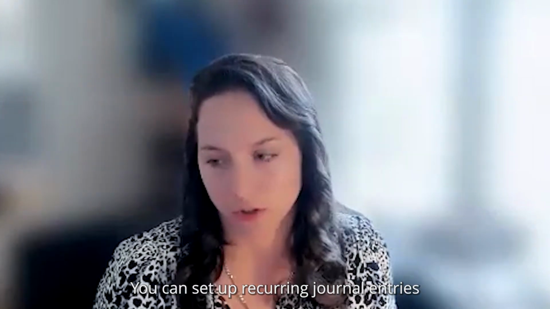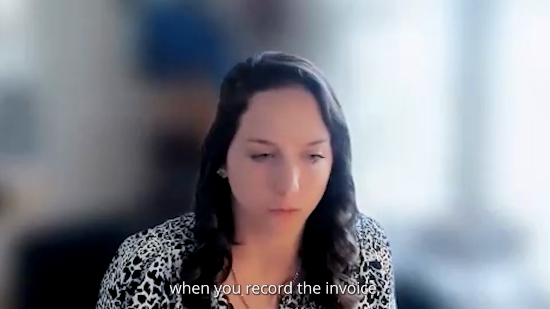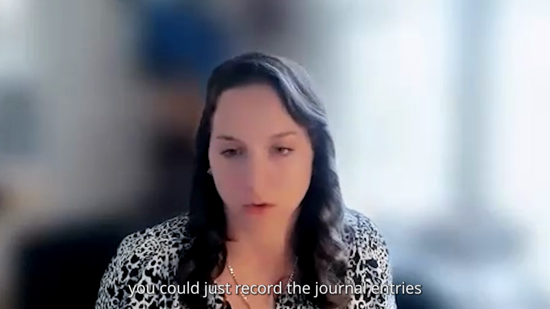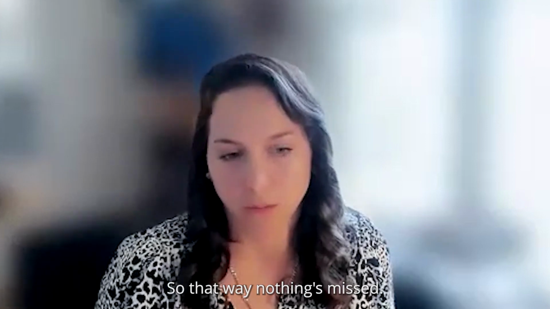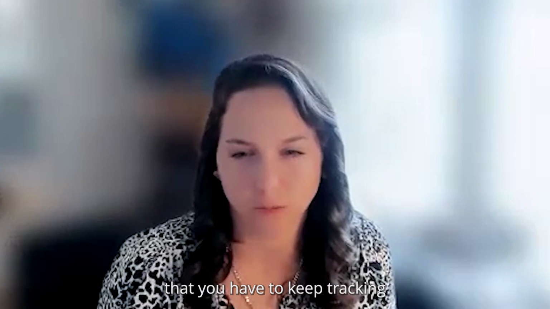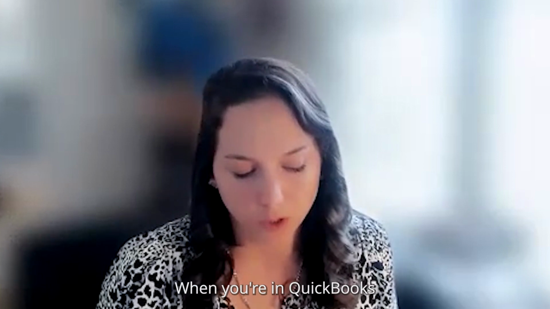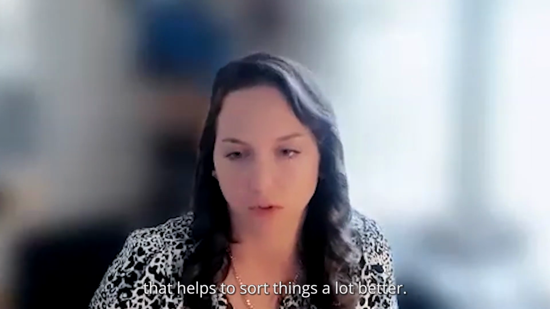You can set up recurring journal entries and make the journal entry stop at a certain date. Or when you record the invoice, you could just record the journal entries that are needed at that point, so that way nothing's missed. But either way, there are simple processes, so it's not like this daunting task that you have to keep tracking every single month. When you're in QuickBooks and you use the jobs, it helps to sort things a lot better.